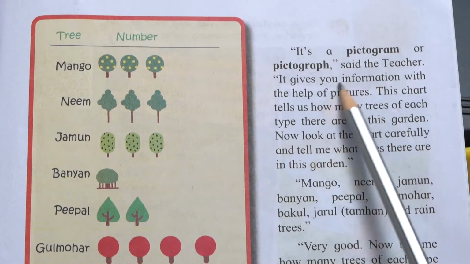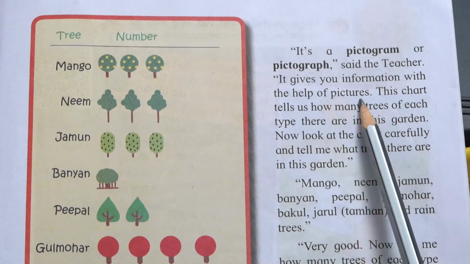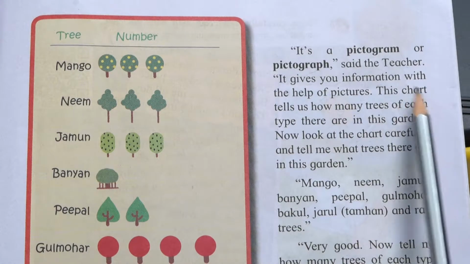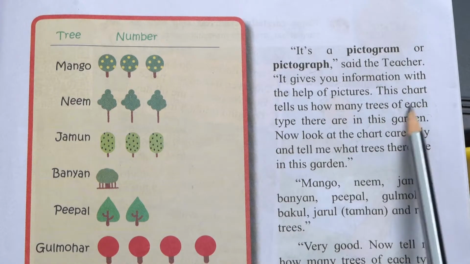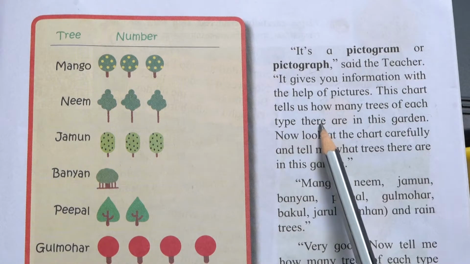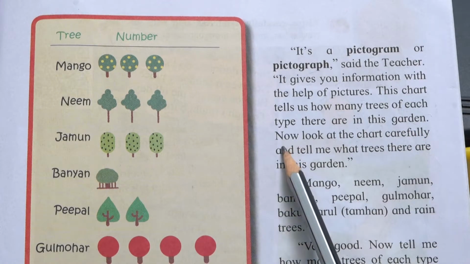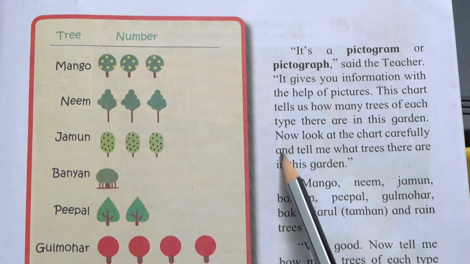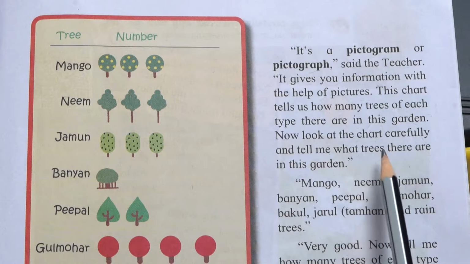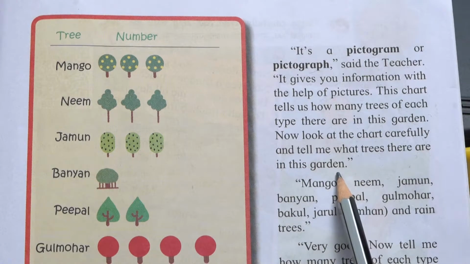It gives you information with the help of pictures. This chart tells us how many trees of each type there are in this garden. Now look at the chart carefully and tell me what trees there are in this garden.